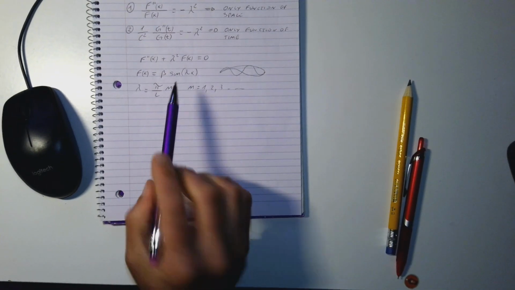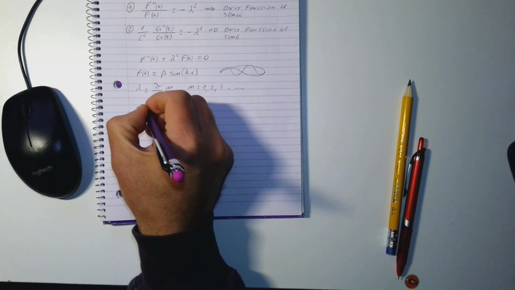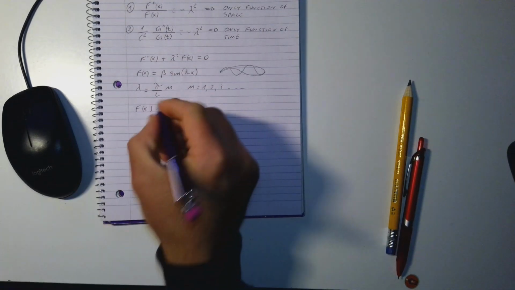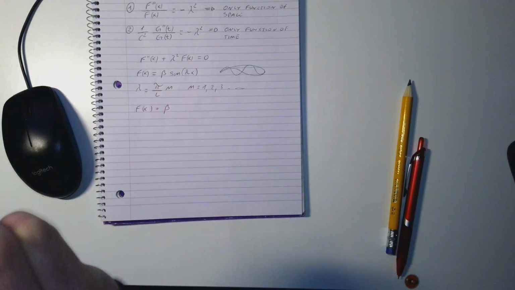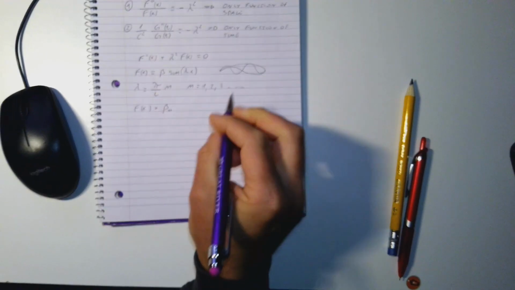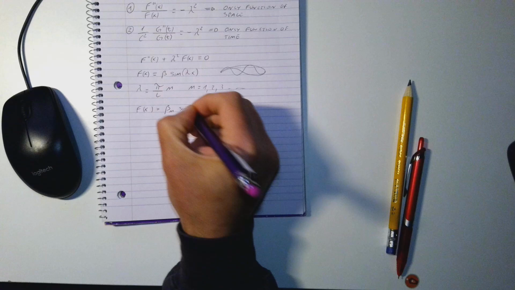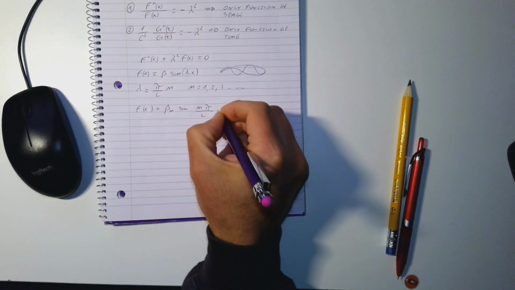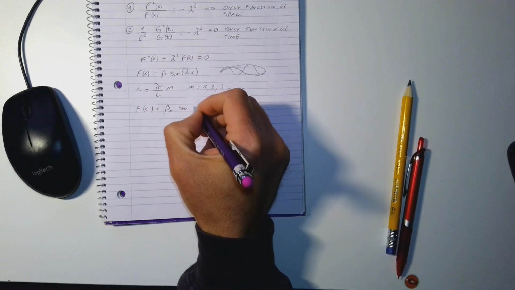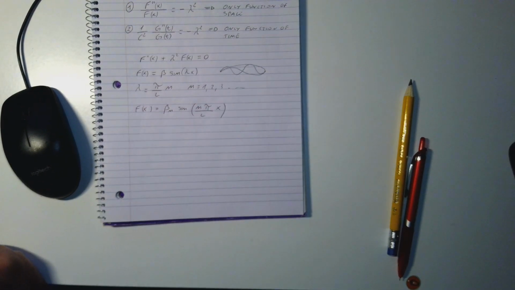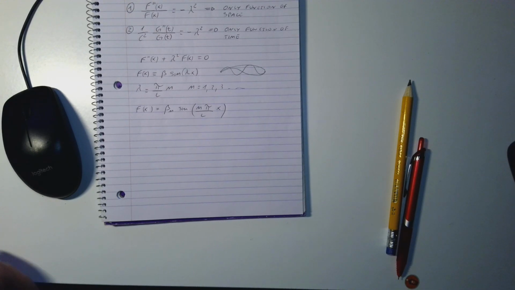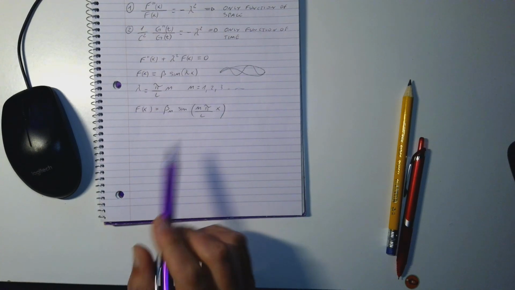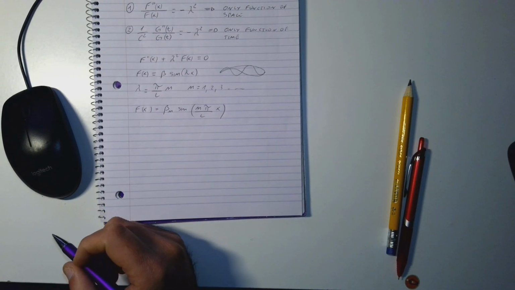So if we plug this here, our function f of x will be equal to our beta, specific for that n that we select, times sine of n pi over L times x. So this is the solution that we have in space. Now we can think about the solution in time.